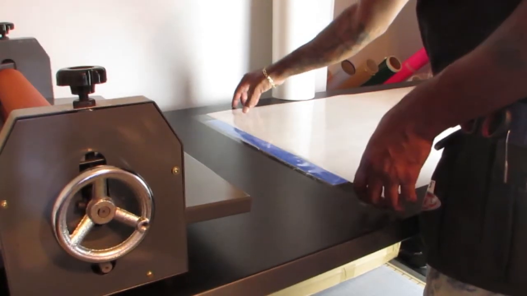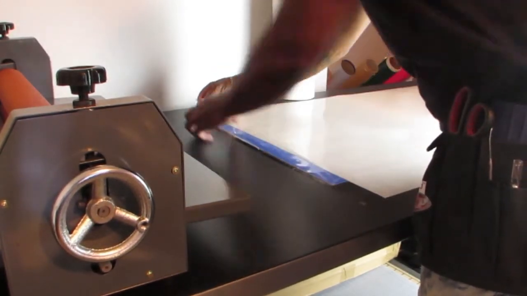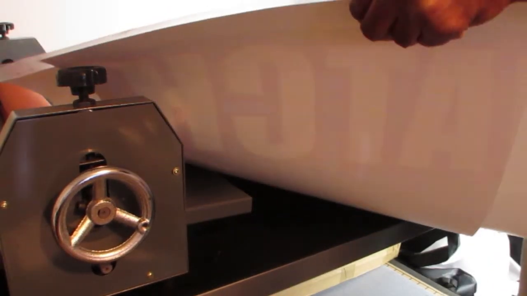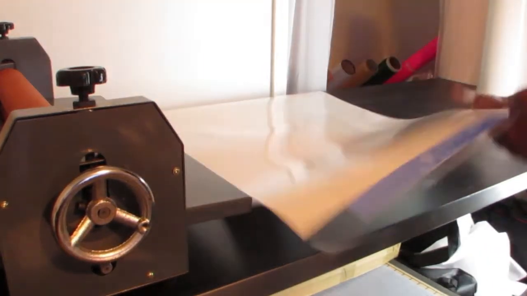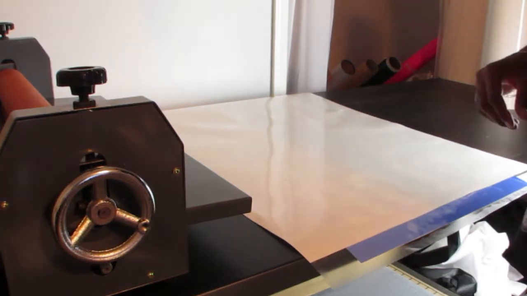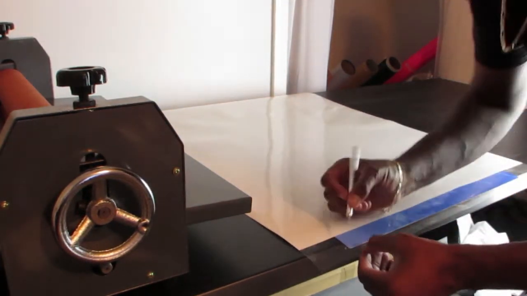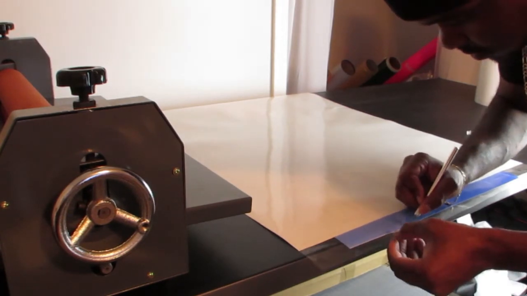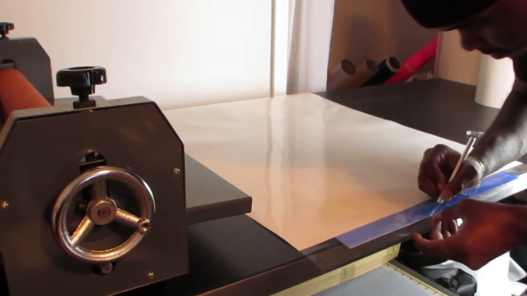Cut away the rest of the sticky part of the laminate that's exposed. The reason for this is we don't want it getting caught in the laminate machine when we roll it through. If you do that, it's going to make for a very sticky situation where things get trapped in the laminate machine, and you'll have to start the whole project all over again.